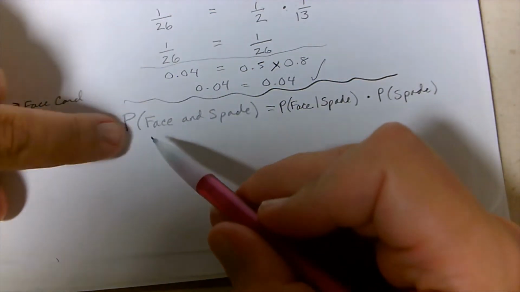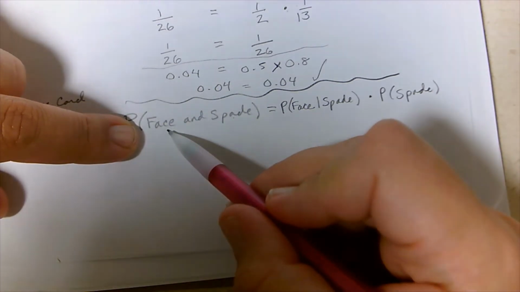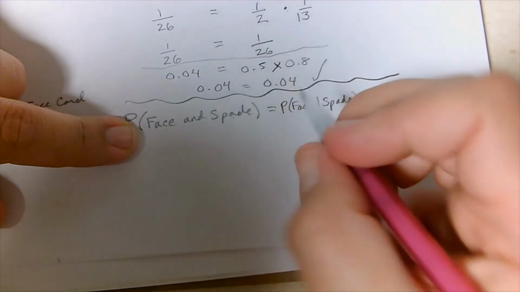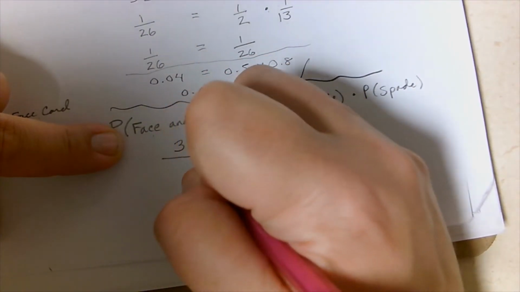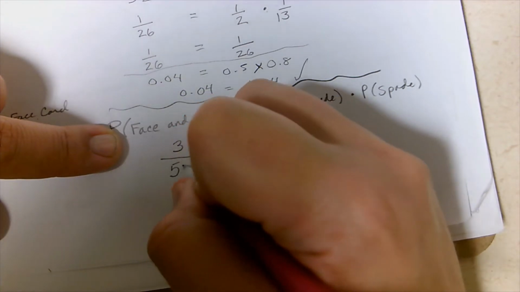So the number of face cards we have that are also spades. There are 12 face cards in the whole deck, but only 3 of them are spades. So 3 out of the whole deck are faces and spades. We have a jack, a queen, and a king of spades. So 3 out of 52 are a face and a spade.